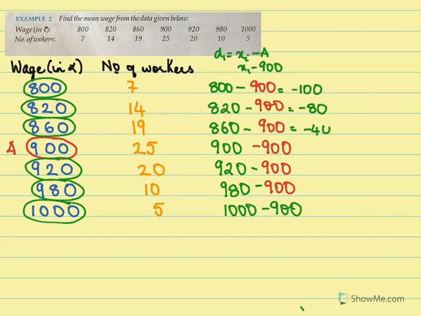This will be minus 40. This will be 0. Here is 20. Here on subtraction is 80. Here on subtraction is 100.